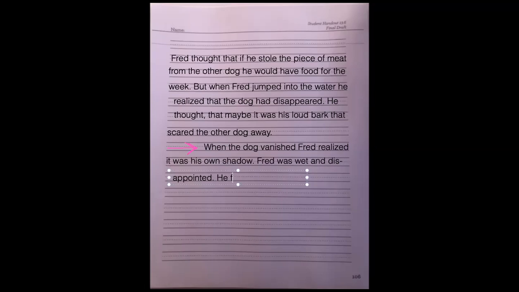How about we put, he felt so foolish and upset. He felt so foolish and upset for thinking his shadow was another dog, period.